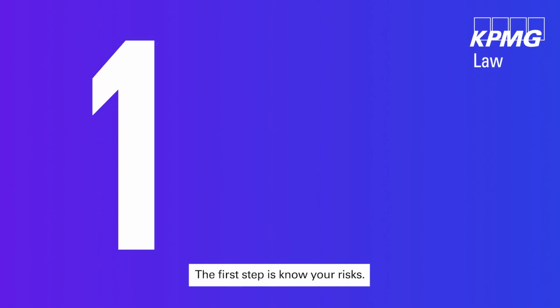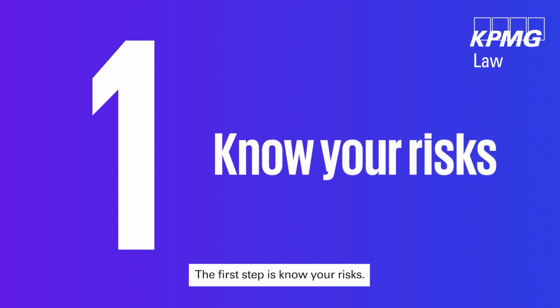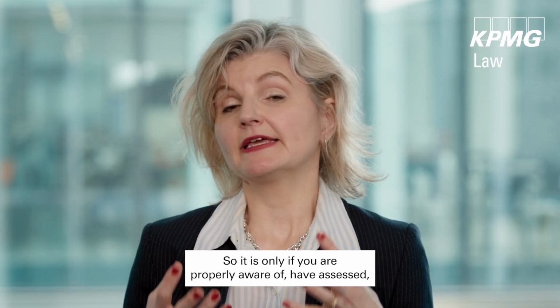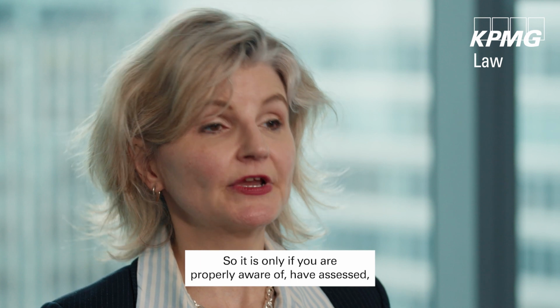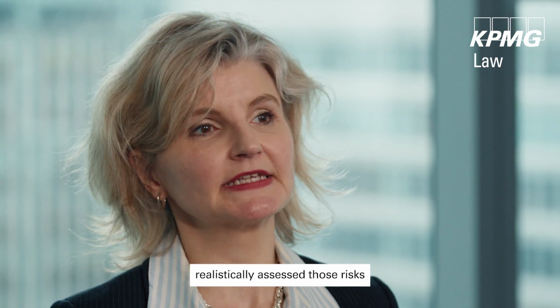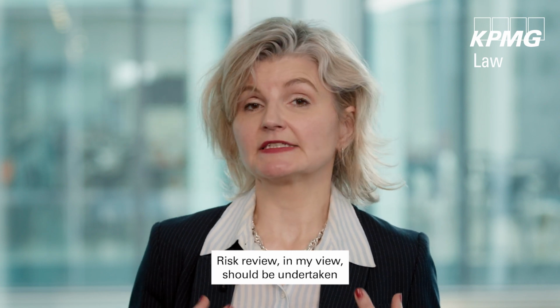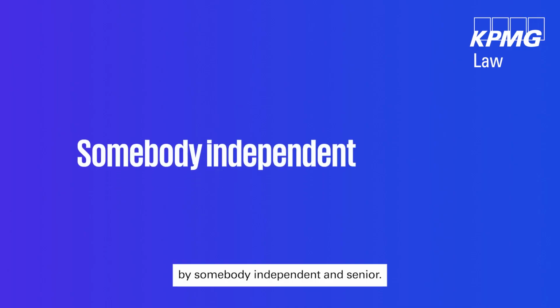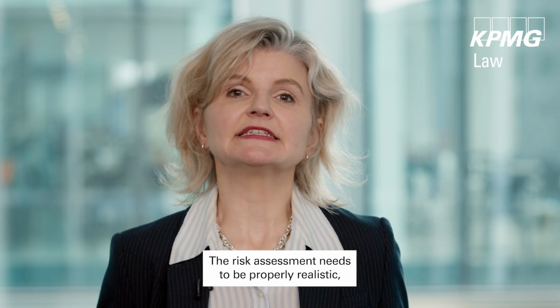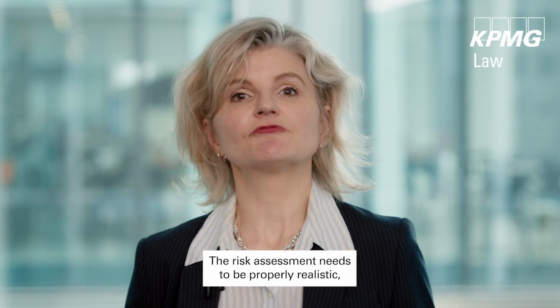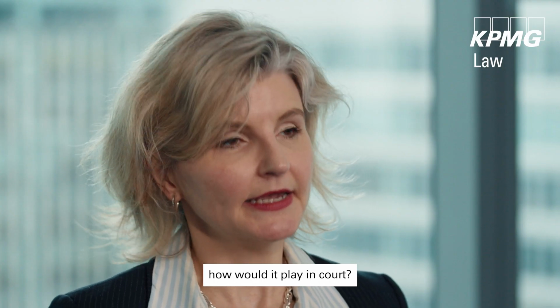The first step is know your risks. It is only if you are properly aware of, have realistically assessed those risks, that you can manage the risks. Risk review, in my view, should be undertaken by somebody independent and senior. The risk assessment needs to be properly realistic. How would it play in court?